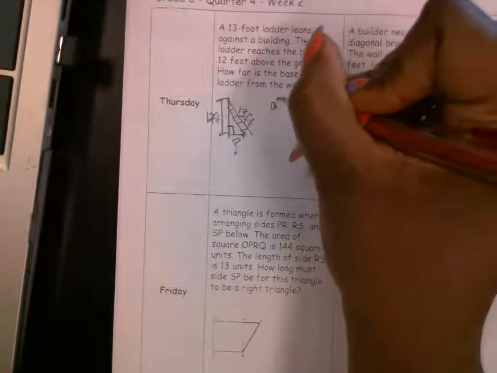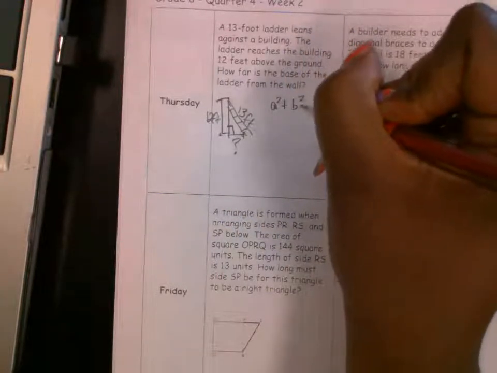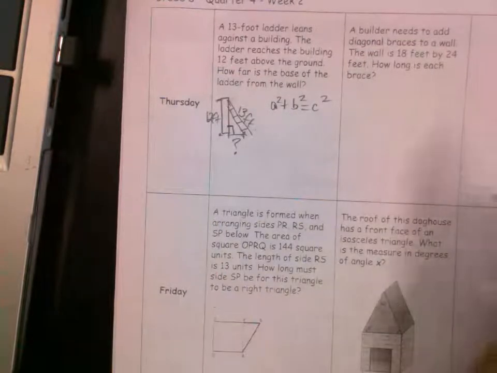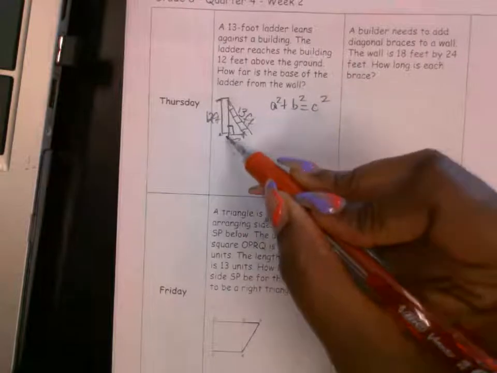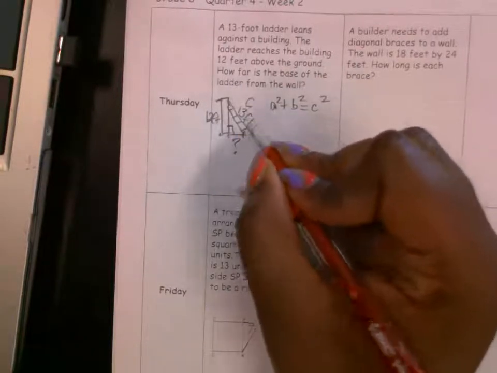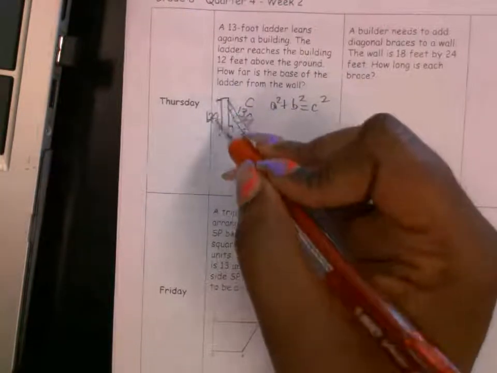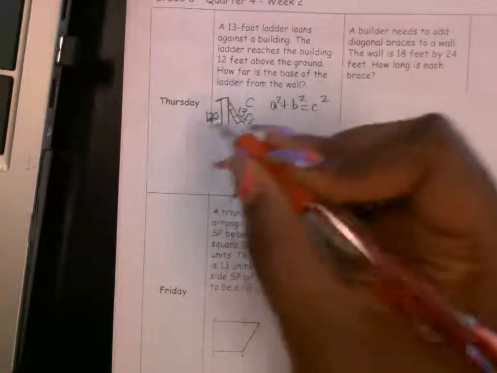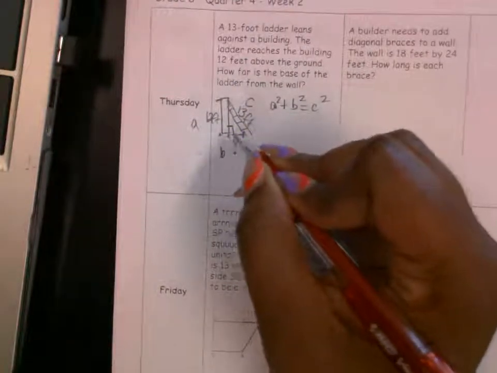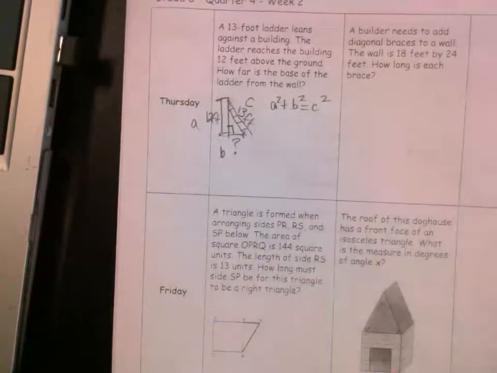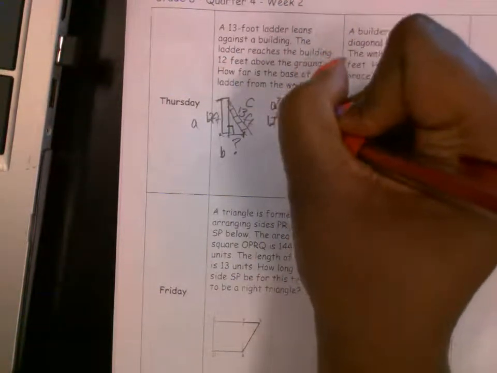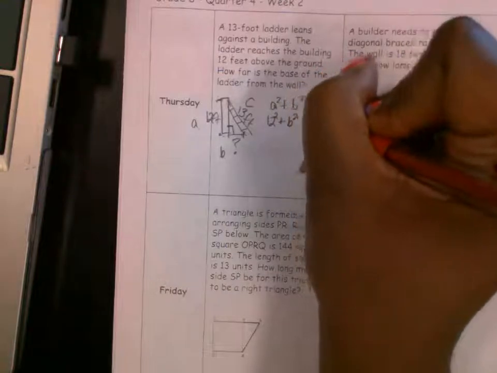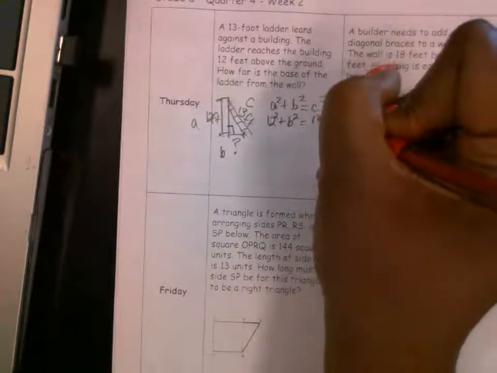So we can use the Pythagorean theorem, a squared plus b squared equals c squared. So we're going to label our sides. Remember, the side opposite of the right angle is C. This is the slanted side, that's the hypotenuse. This is one of the legs. So we're going to label this as A, and this bottom part is B. So B is missing. So this is 12 squared plus B squared, and C is 13.